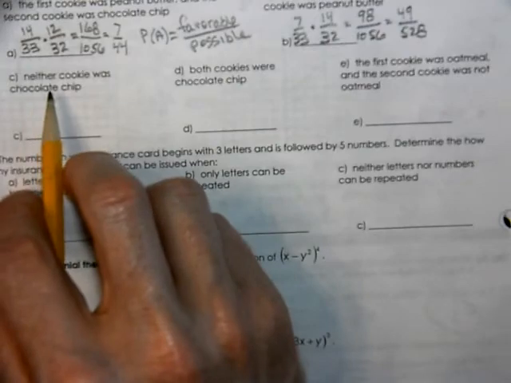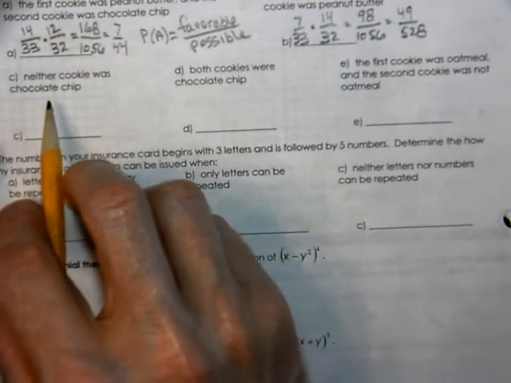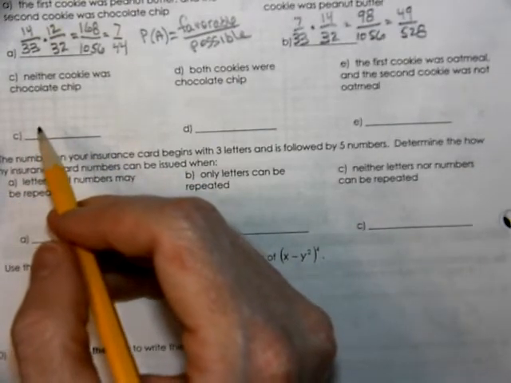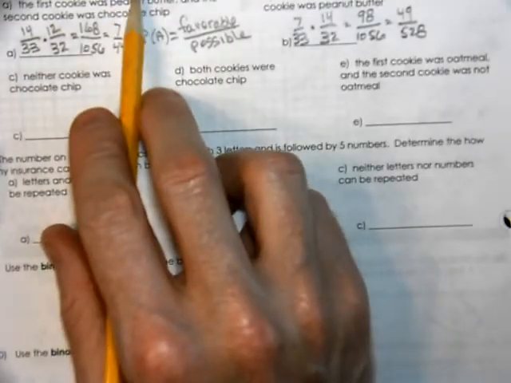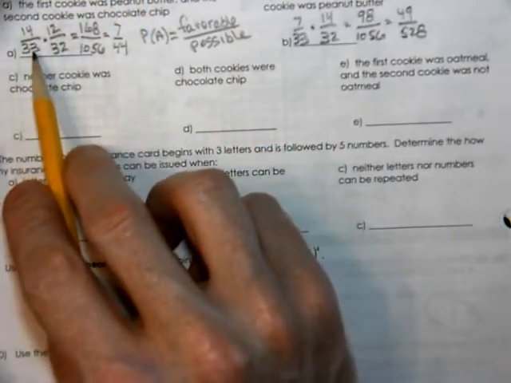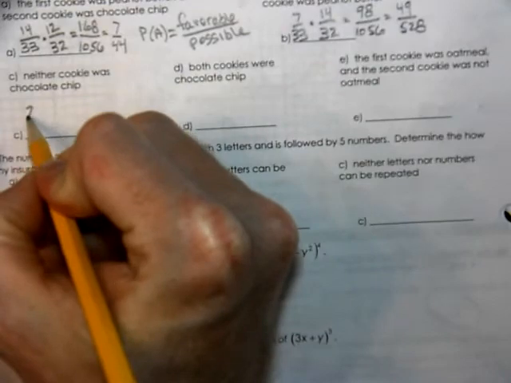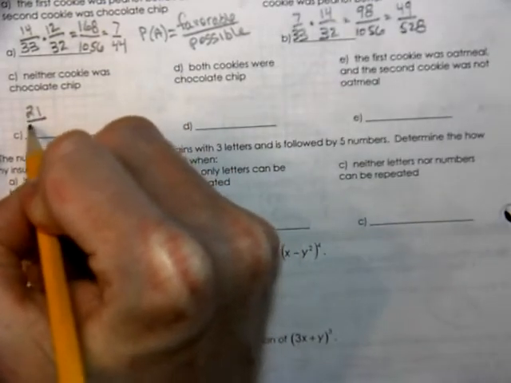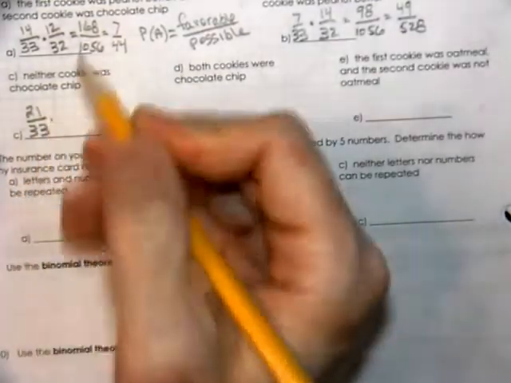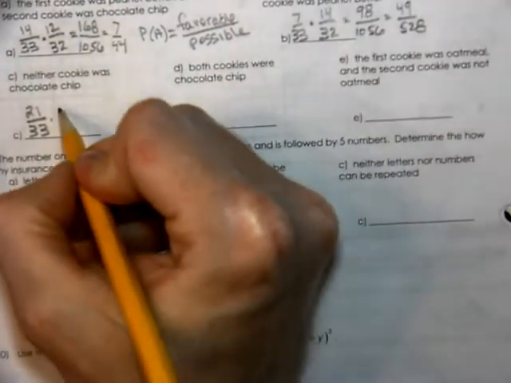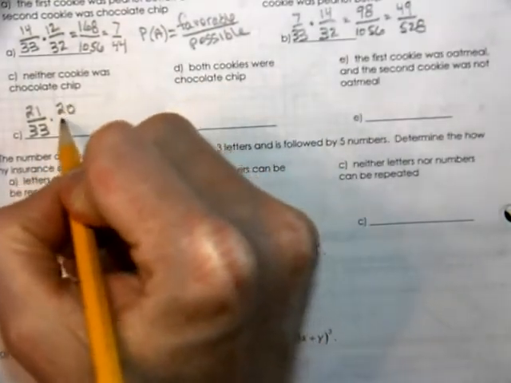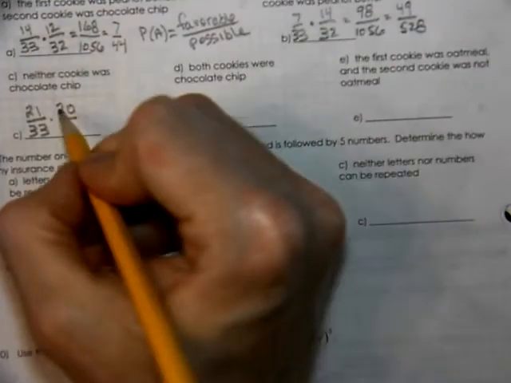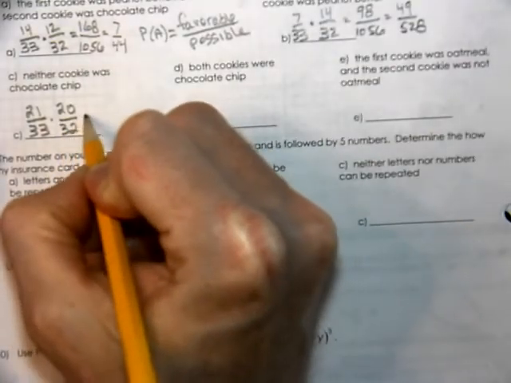Next, we're going to have neither cookie is chocolate chip. So that means from the chocolate chip, there's 12 of them out of our 33. So that means there's 21 favorable non-chocolate chip cookies. And then after you eat one, there's only going to be 20 non-chocolate chips out of 32.